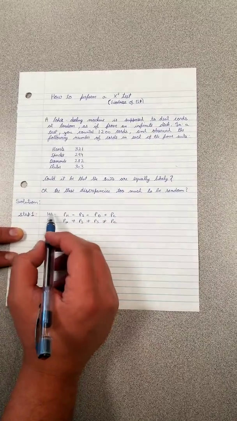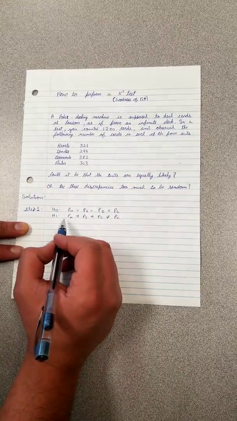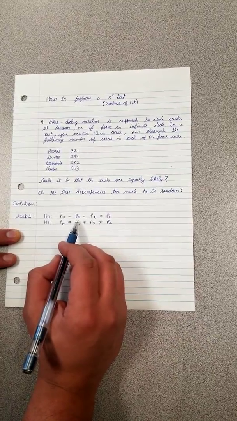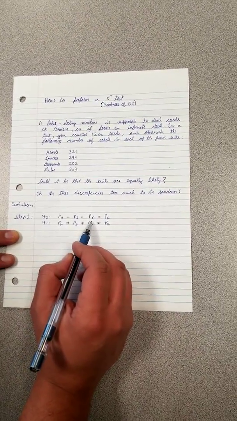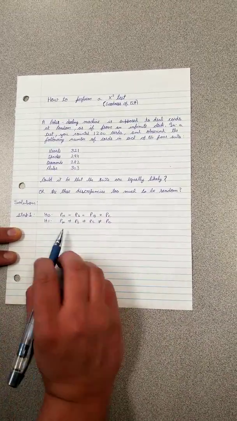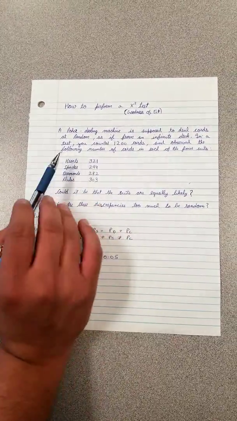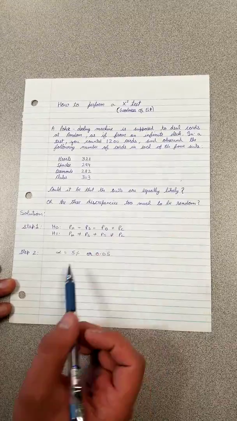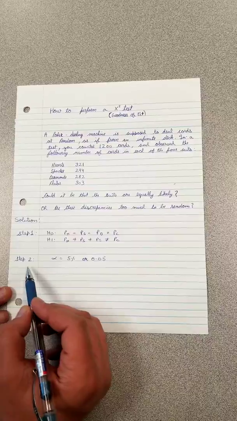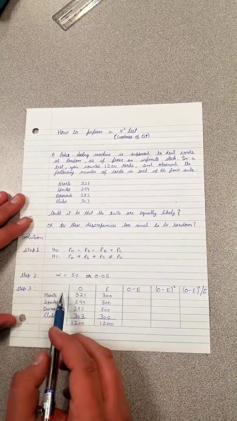So here's the solution. In step 1, we have to set the null hypothesis and its alternative. The null hypothesis is that the proportion of hearts is equal to the proportion of spades, is equal to the proportion of diamonds, is equal to the proportion of clubs. And the alternative is that they are not all equal. As the significance level is not given in the question, we assume it is 5% or 0.05 in step 2. In step 3 we will find the chi-square.